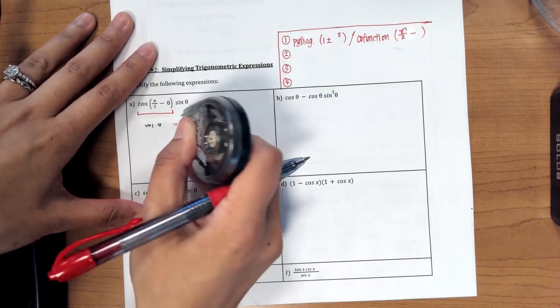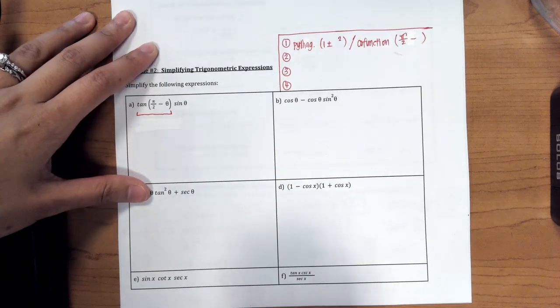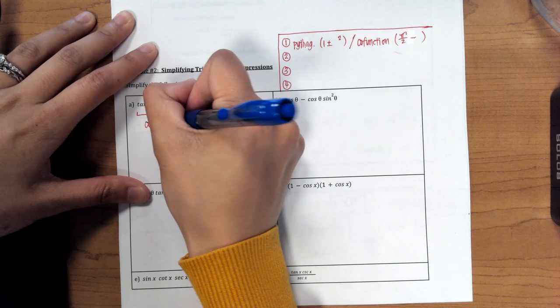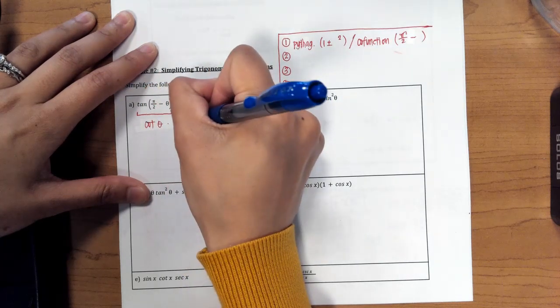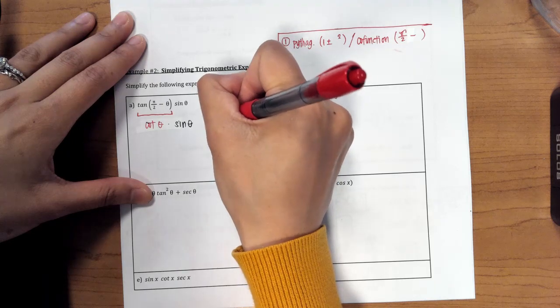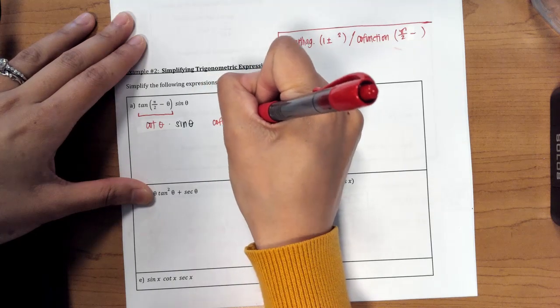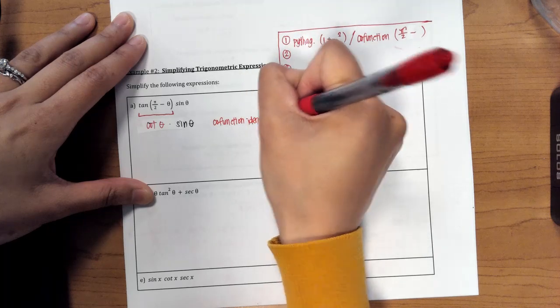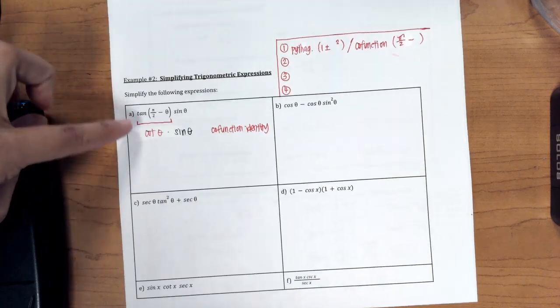Let me flip my colors. I'll do my changes in red and my unchanged in blue. Okay. So what I did was I used a cofunction identity right here to make that change.